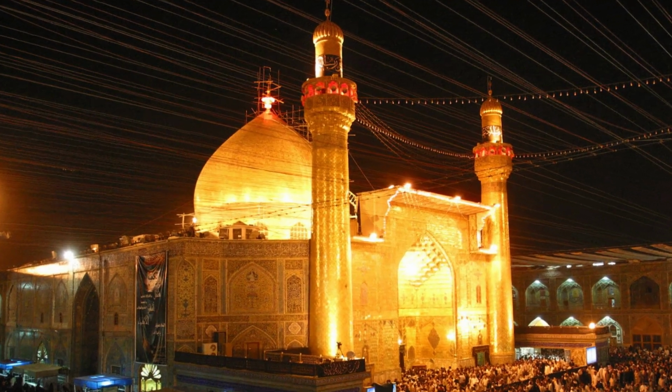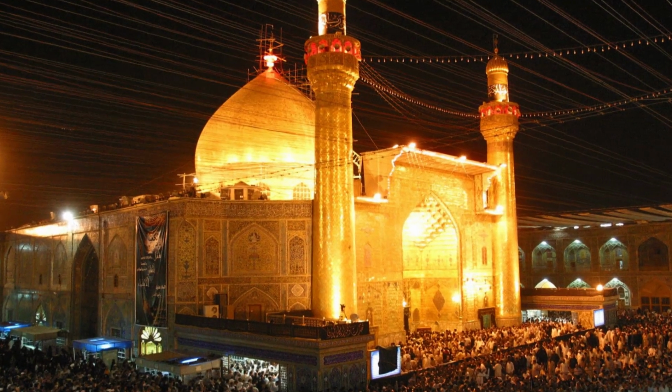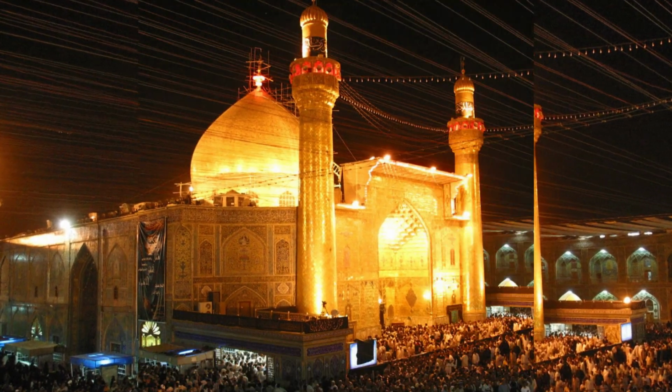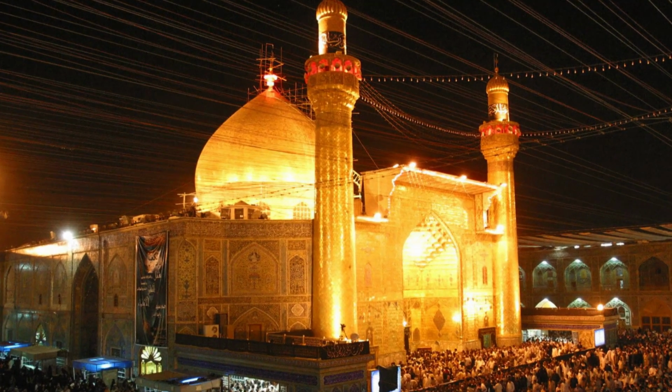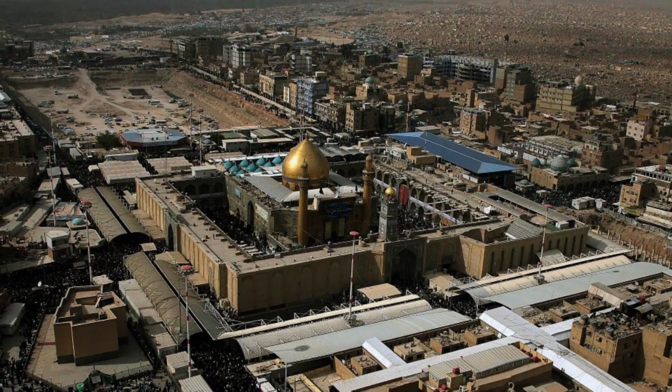Religious sites. Iraq is significant for various religious groups. It is home to important sites for Shia Islam, including the cities of Najaf and Karbala. The shrine of Imam Hussein in Karbala is a major pilgrimage site for Shia Muslims.